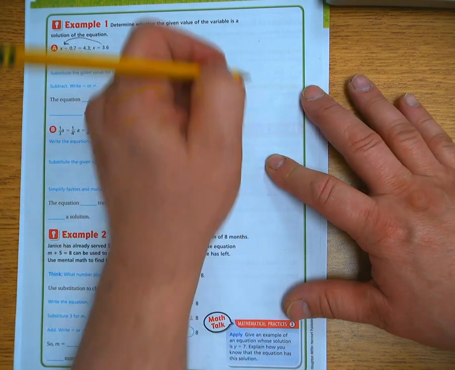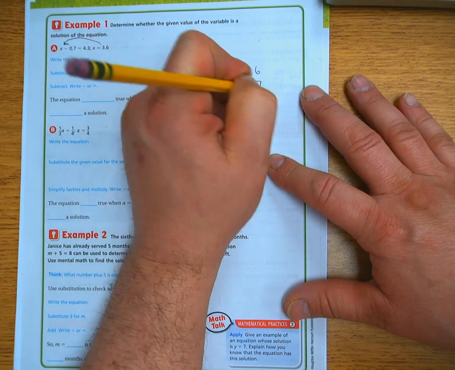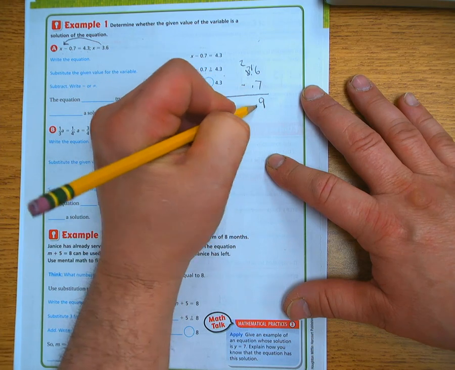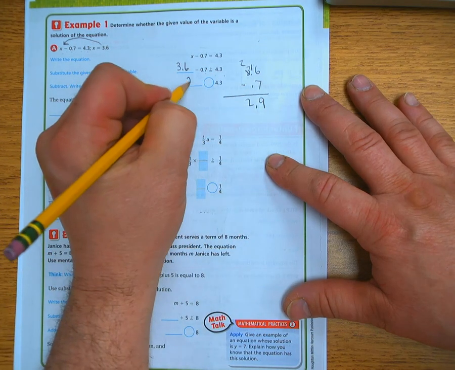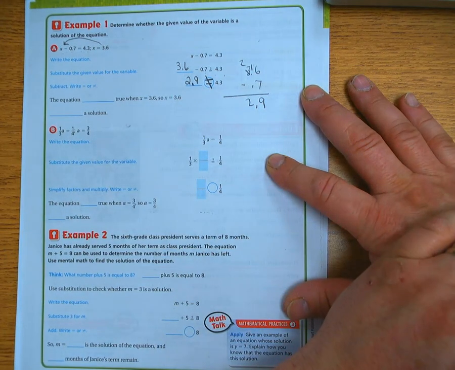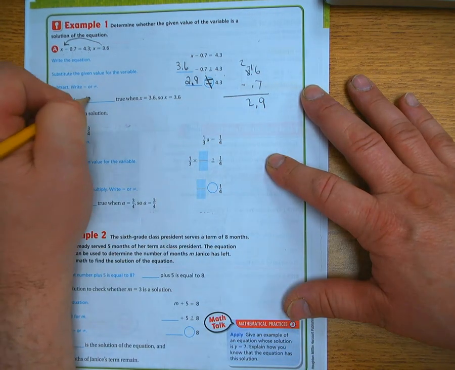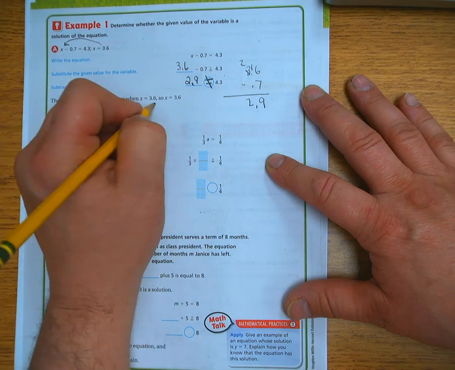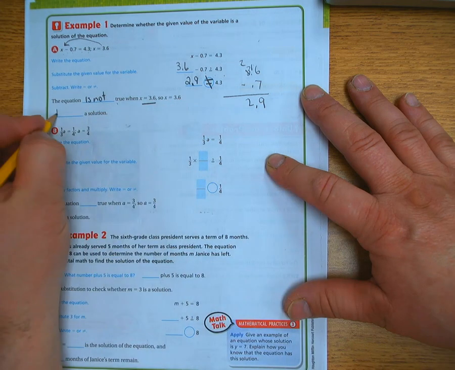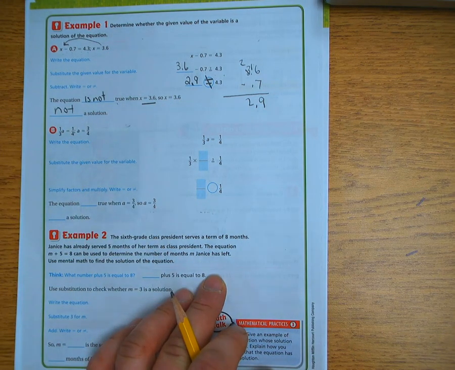Set it up, got to line it up. 0.7, cancel, that's a 2. So 2.9. 2.9 does not equal 4.3. So the equation is not true when x is 3.6. So 3.6 is not a solution. Hope that makes sense so far.